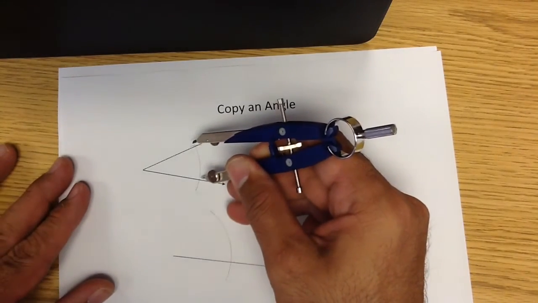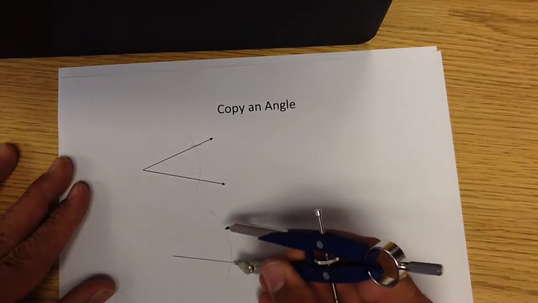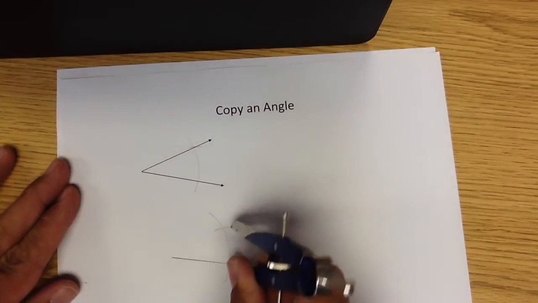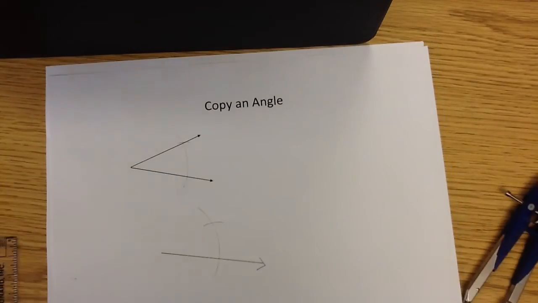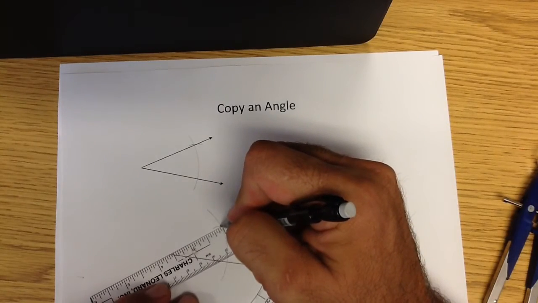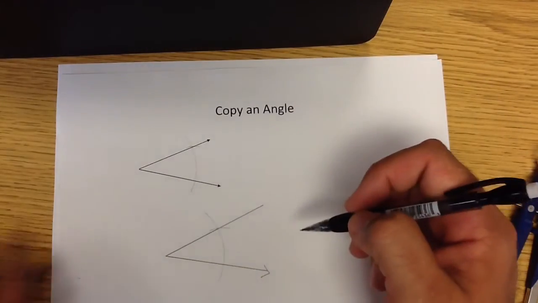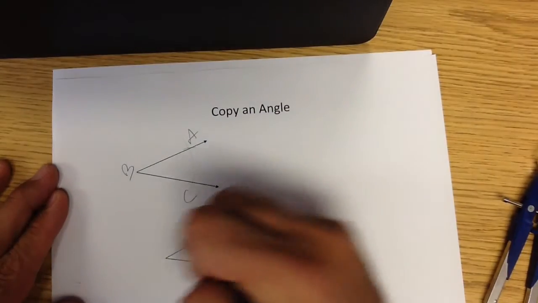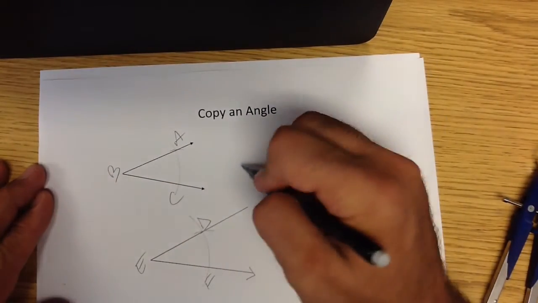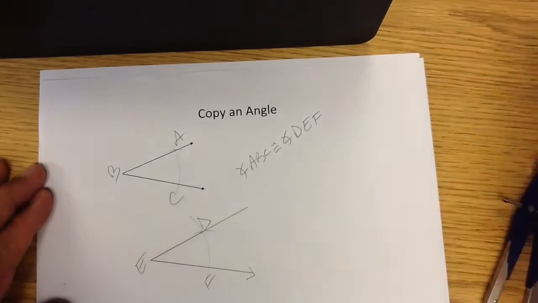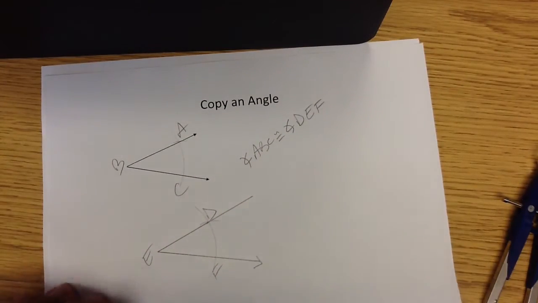Then you're going to move to the corresponding point in the new angle, which in this case is right here, and I'm going to draw an arc that crosses the original arc. In this case, when I connect the intersection of the arcs with the end point of my ray, I now have an angle that is identical or congruent to the first one. So I'm going to call this ABC, DEF, and I could write angle ABC is congruent to angle DEF. That's how we copy an angle.